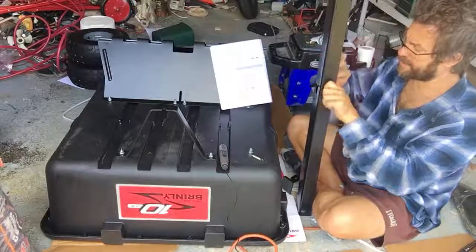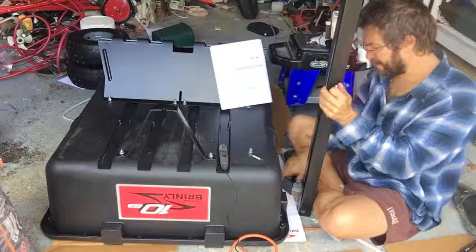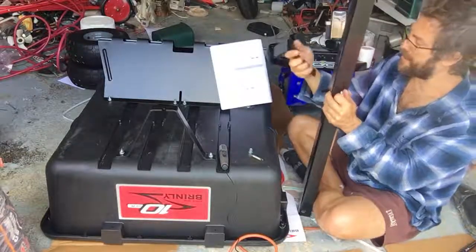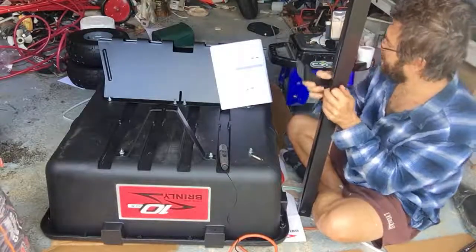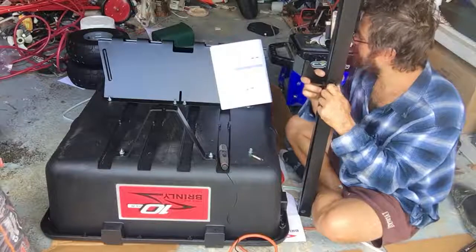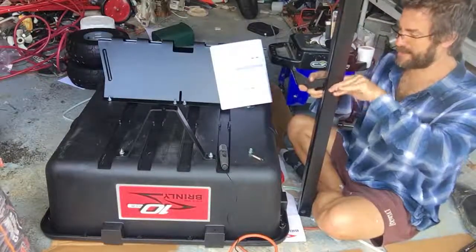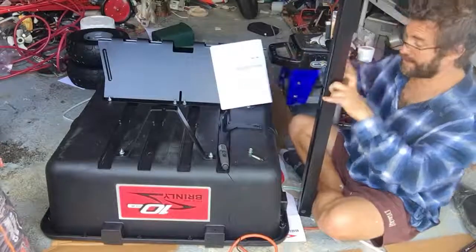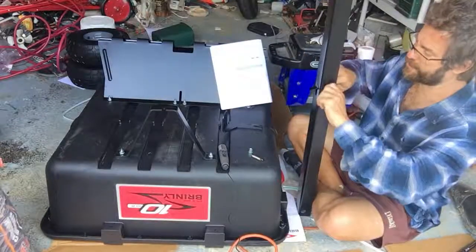I got it. Good. Now, keep in mind the foot pedal will not go back on. The foot pedal won't go back on. So you have to screw it in with it through the foot pedal. It's again one of those jobs that's just best for two people.